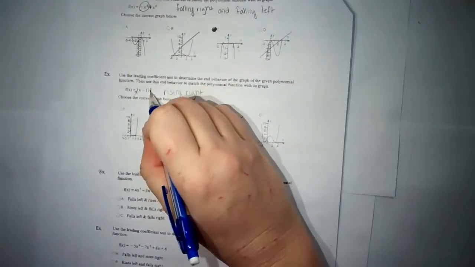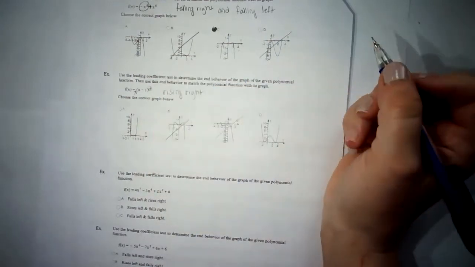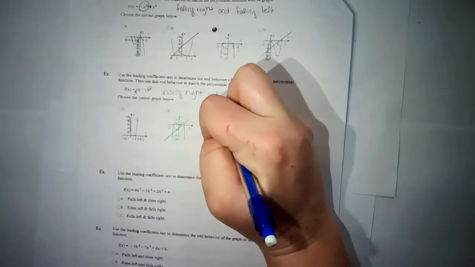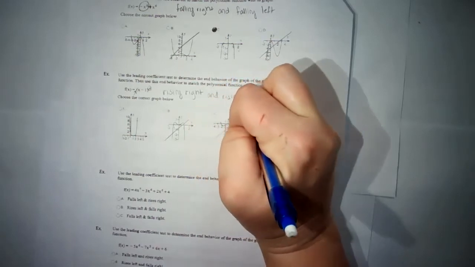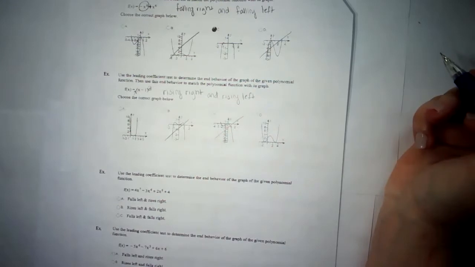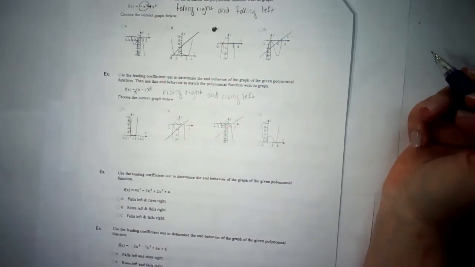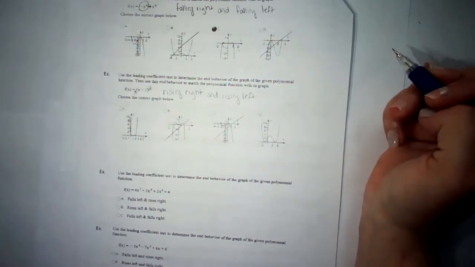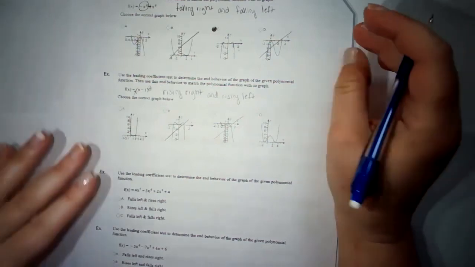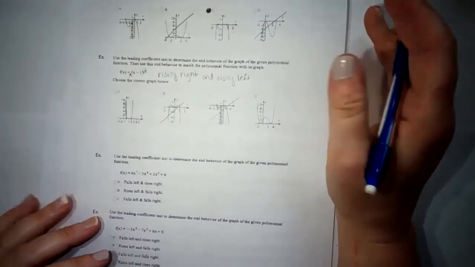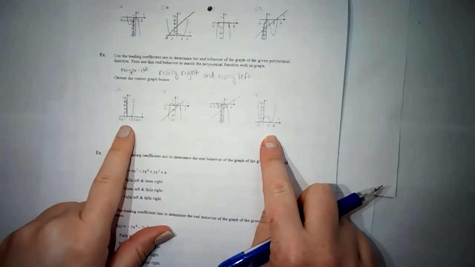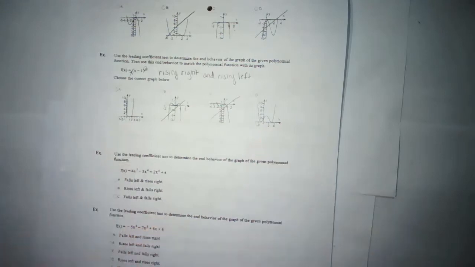So it can't be those 2. Okay, then I look at my exponent, the 6, it's even. So that means the same thing's going to happen on the left, so we're also rising left. Okay, now we have a little bit of an issue. You can see that sometimes this is not enough to figure out what's happening because you really need to know the middle also. So both of these are rising on the left and the right.